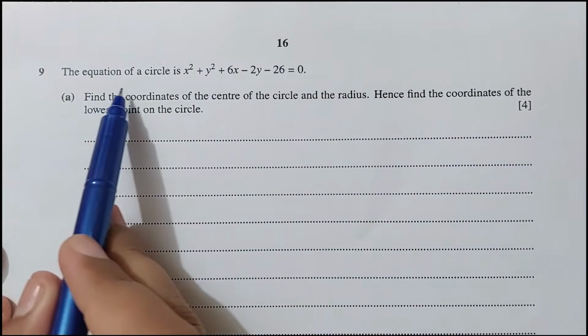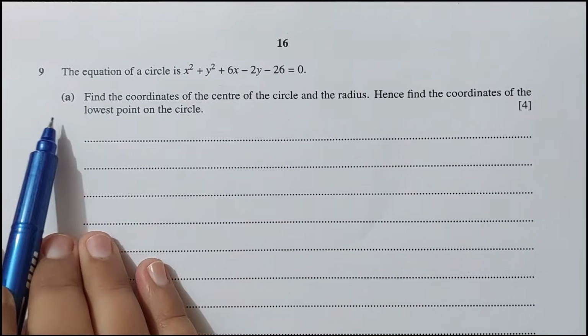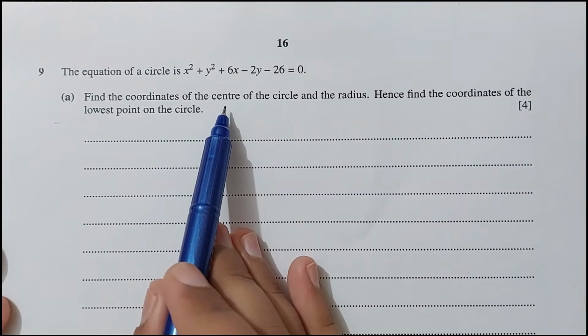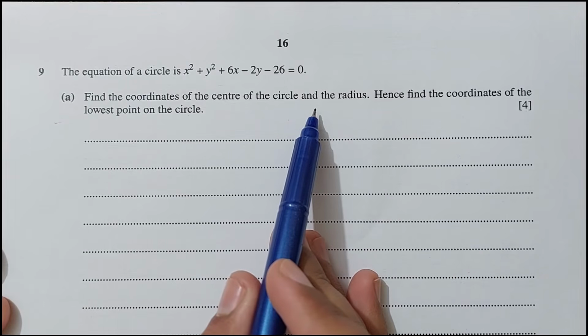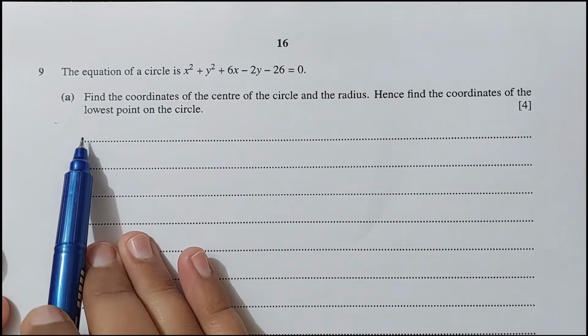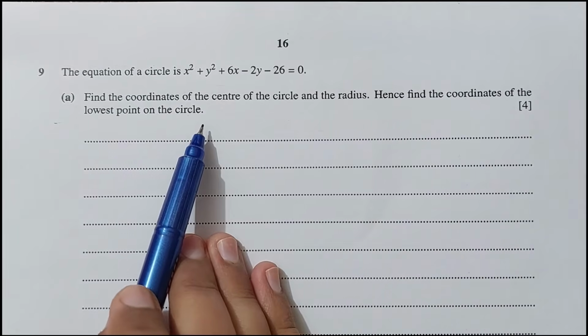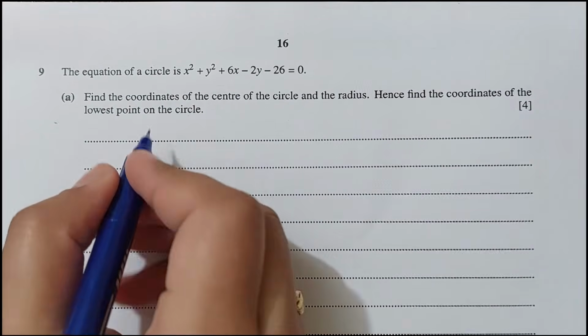Question number 9, the equation of a circle is this. Part A, find the coordinates of the center of the circle and the radius. Hence, find the coordinates of the lowest point on the circle. Okay, so first let me find the center and the radius of the circle.